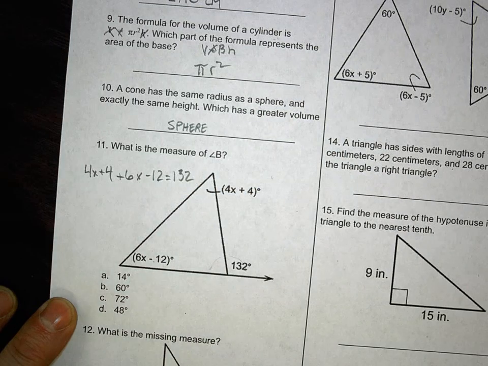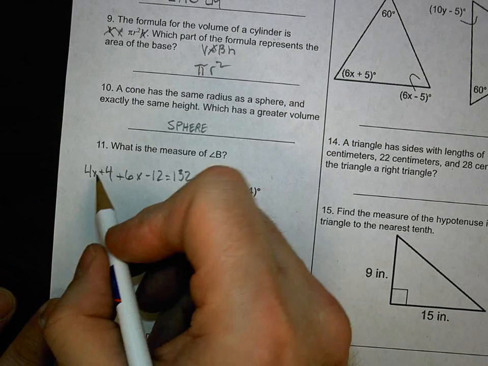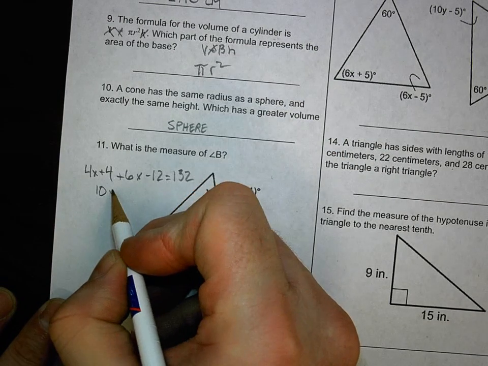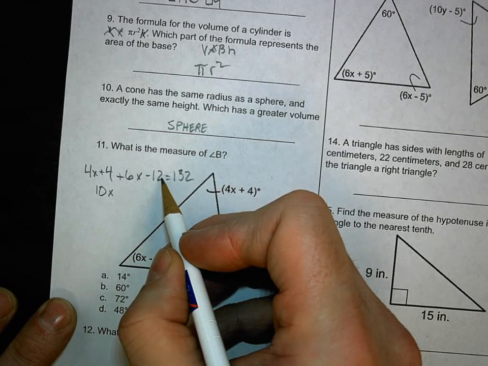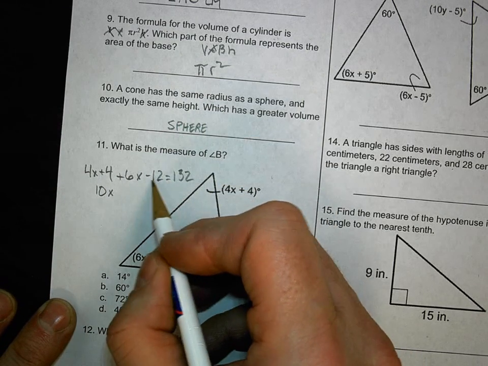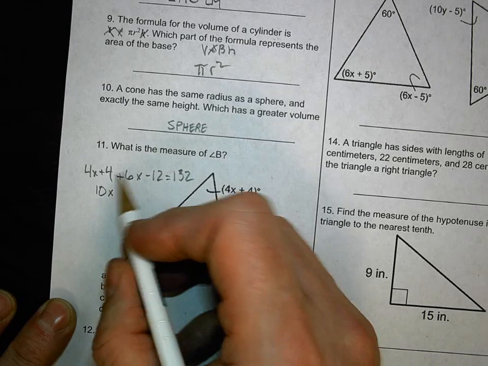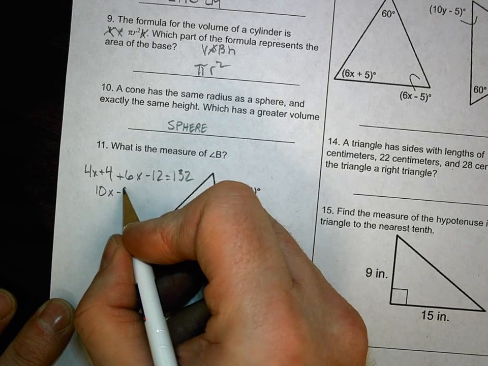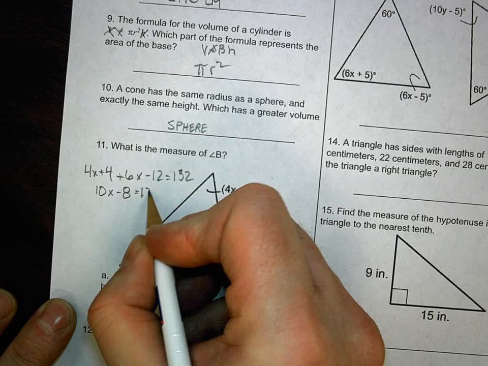I'm going to combine like terms. So 4x and 6x is 10x plus 4 and negative 12. Remember, whichever one is farthest from 0, take that, keep that sign, subtract the other. So 12 minus 4 is 8, so I've got a negative 8, and that equals 132.